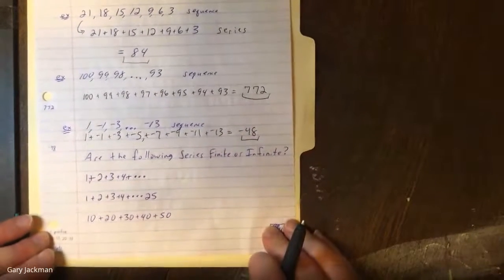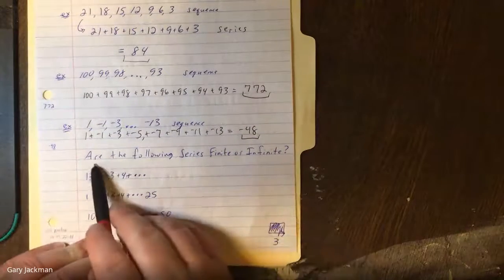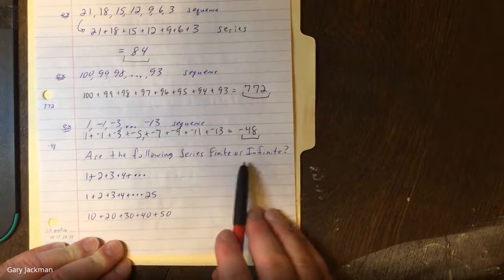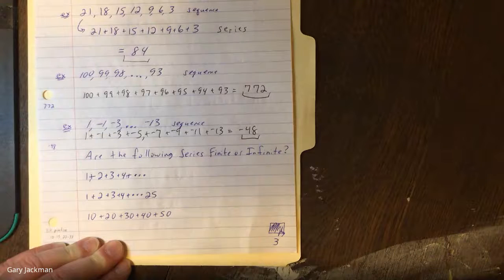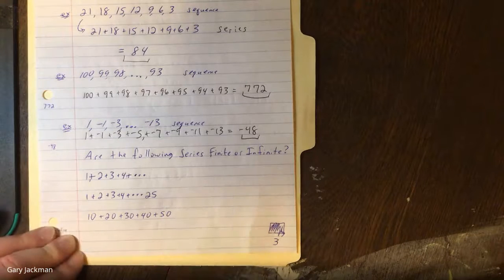The last thing we want to talk about in this lesson are the following series, finite or infinite. We talked about that at the start of the lesson. Remember, finite means there's a set number of terms. I can actually go in and I can count them. I could have 1,000,000 terms, but if I have 1,000,000 terms, I know I can count those. But if I have something that goes on forever, I can never count all those terms.